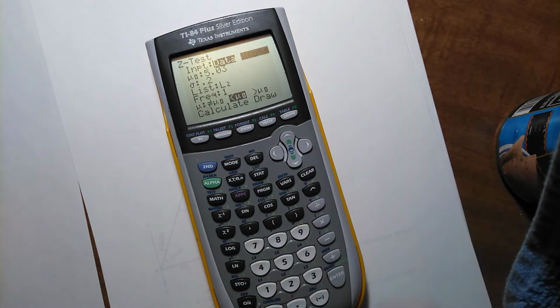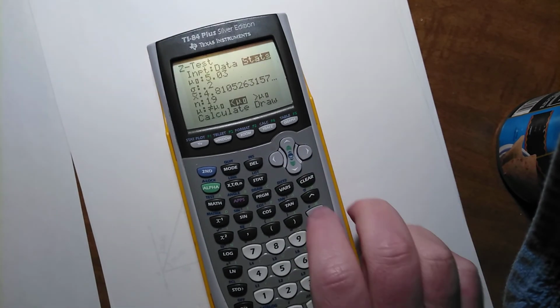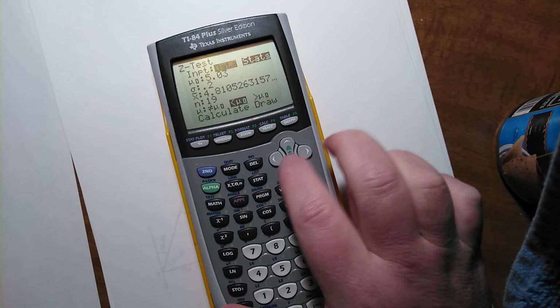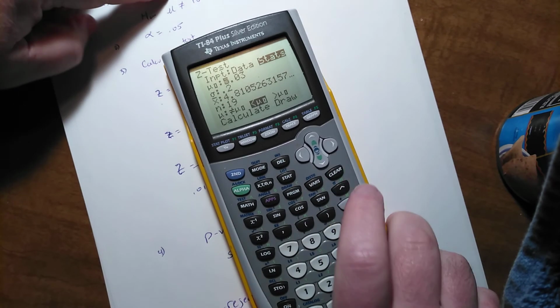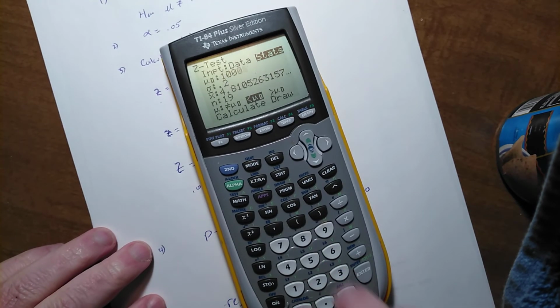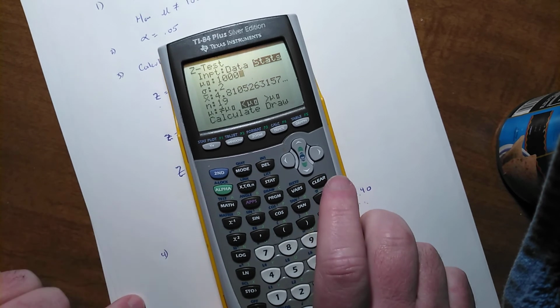In this case, we are not giving it a bunch of data. They didn't give us the list of all 50 weights. Thank goodness. So we're just going to go ahead and hit stats. My H0, let me go back to this. My H0 was mu is 1,000. So whatever the null hypothesis says, that's what you're going with. So my mu is 1,000.